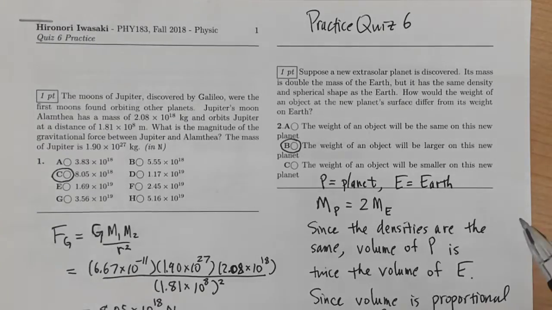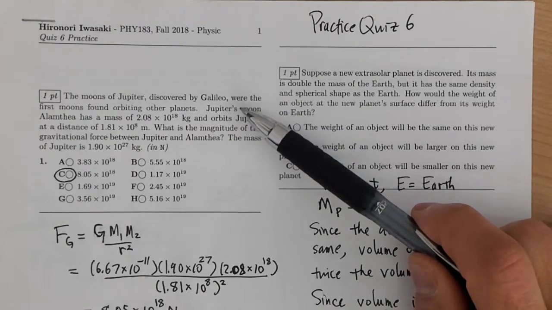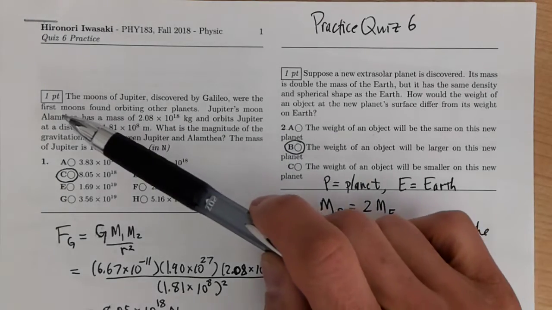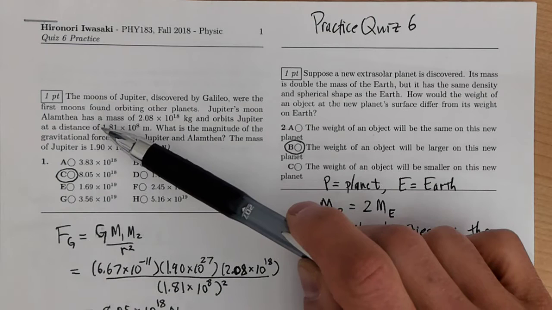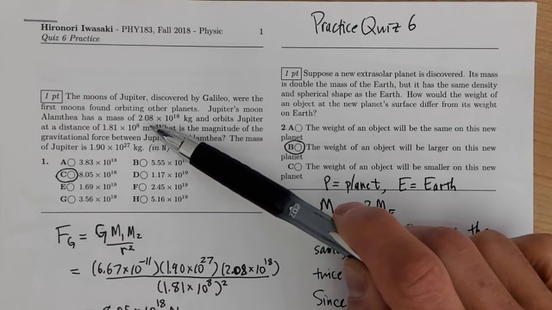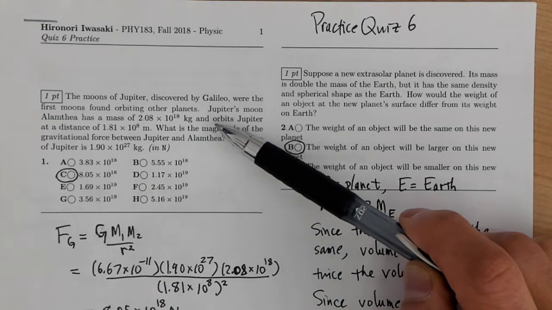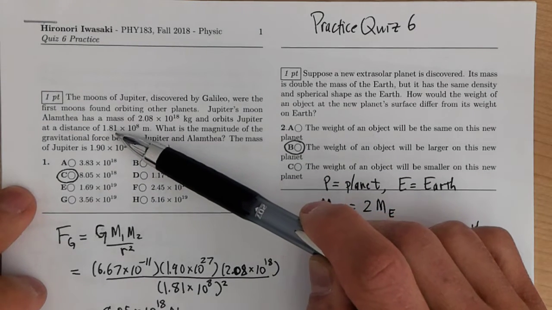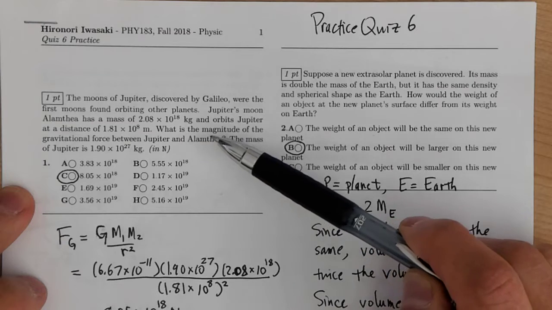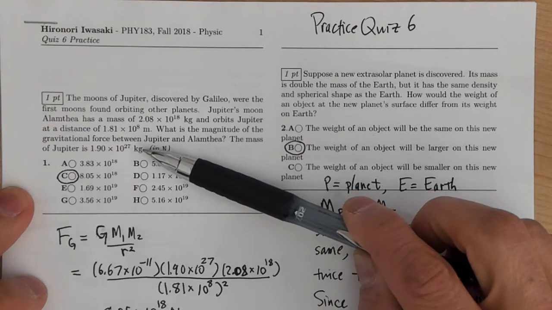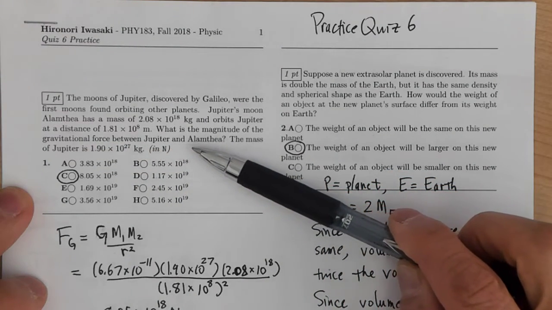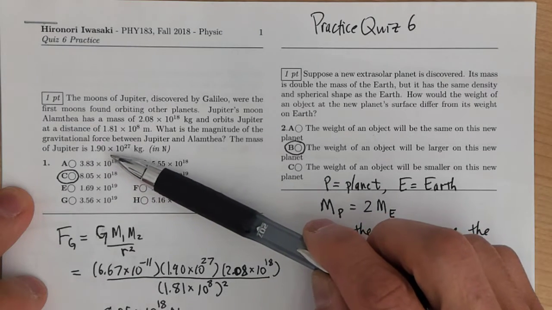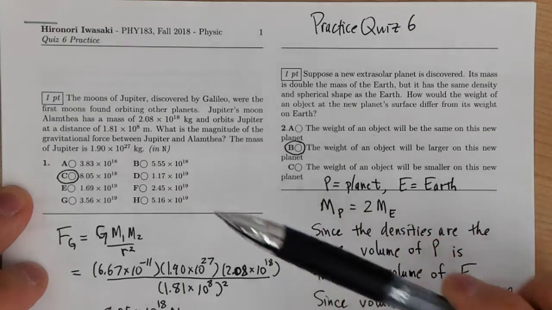The moons of Jupiter, discovered by Galileo, were the first moons found orbiting other planets. Jupiter's moon, Alethea, has a mass of 2.08 times 10 to the 18th kilograms and orbits Jupiter at a distance of 1.81 times 10 to the 8th meters. What is the magnitude of the gravitational force between Jupiter and Alethea? The mass of Jupiter is 1.90 times 10 to the 27 kilograms.